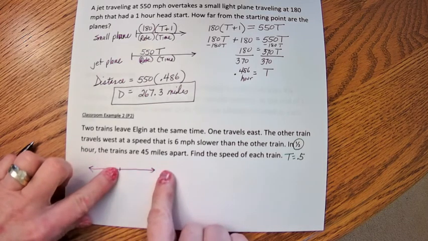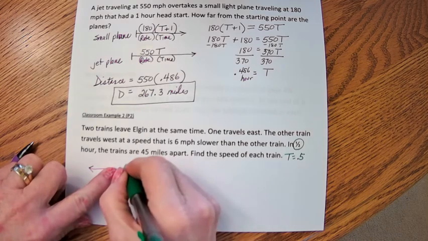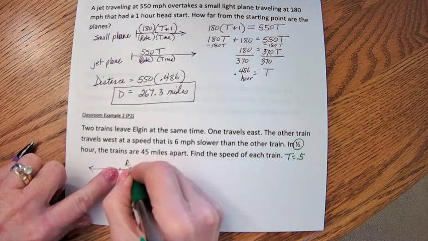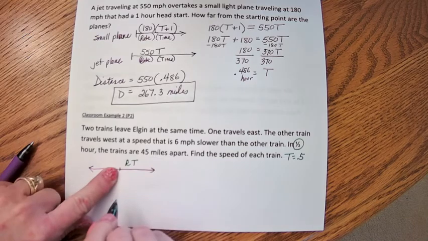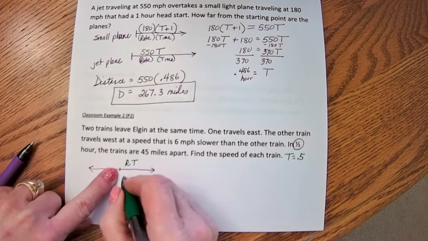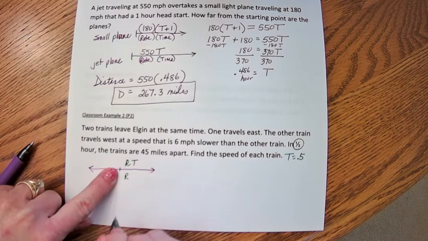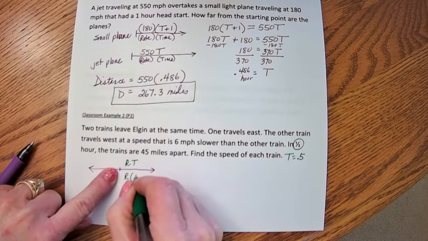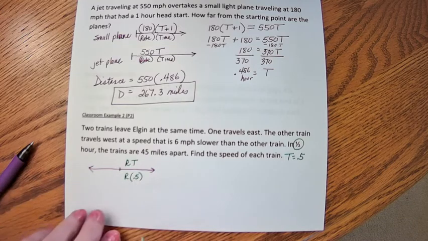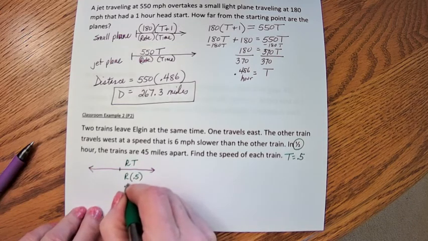So, the distance of the eastbound train is rate times time. Do we know his rate? We don't know his rate. But do we know his time? Yes. He's been traveling for a half an hour.